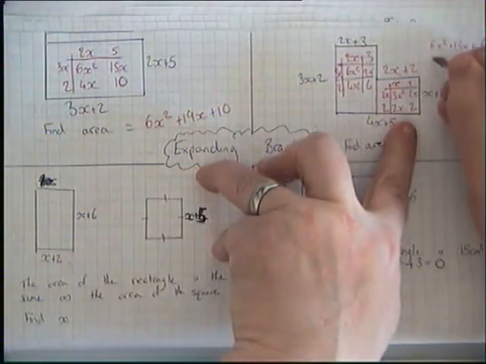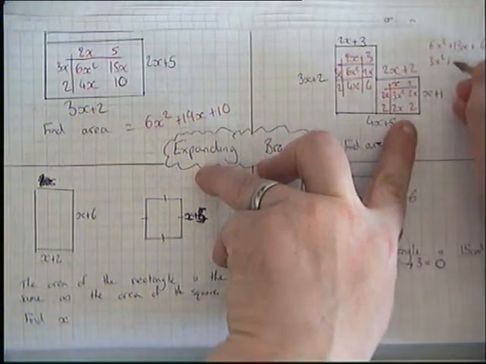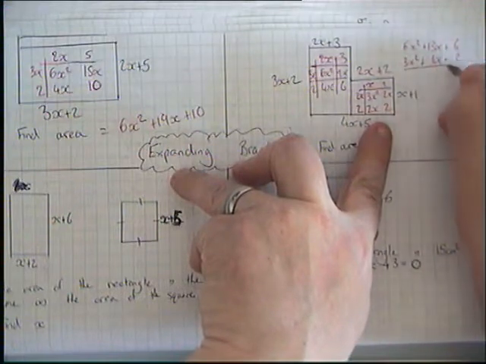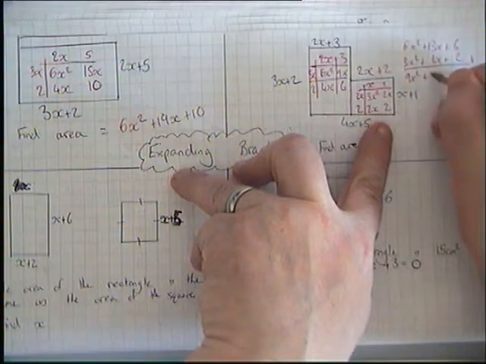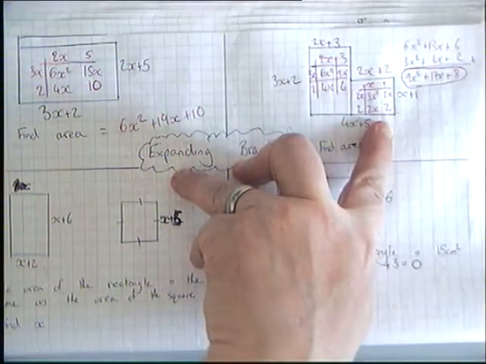And this second bit here, I've got 3x squared, add 4x, add 2. And I'm adding those bits together. So I end up with 9x squared, add 17x, add 8. And that's my final answer for that question.